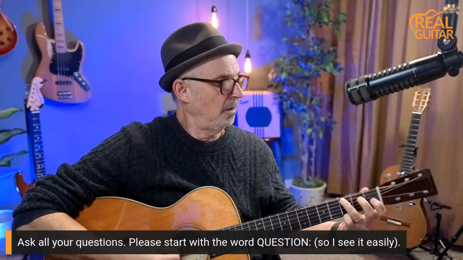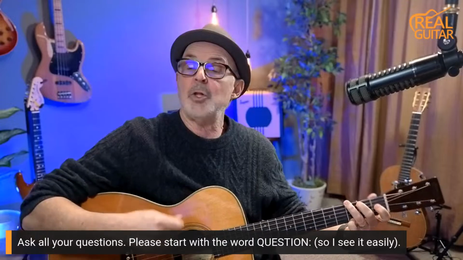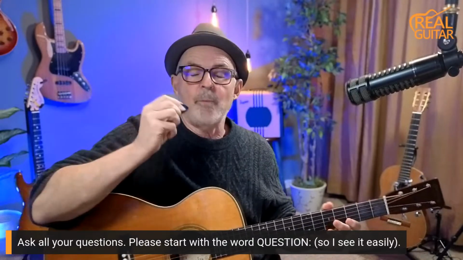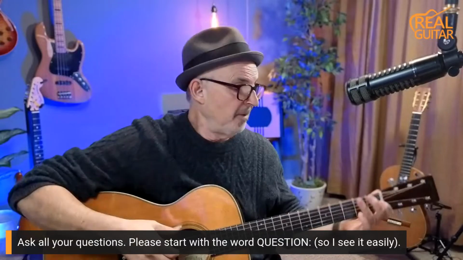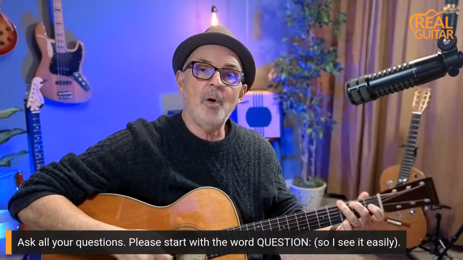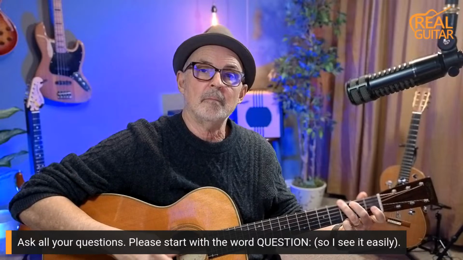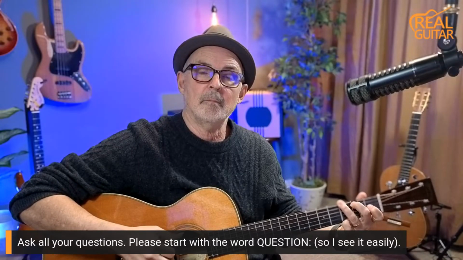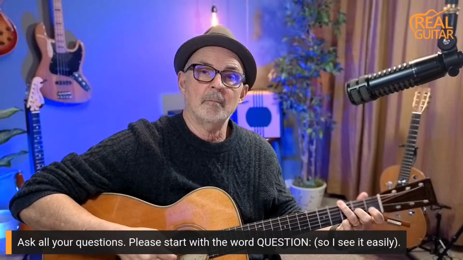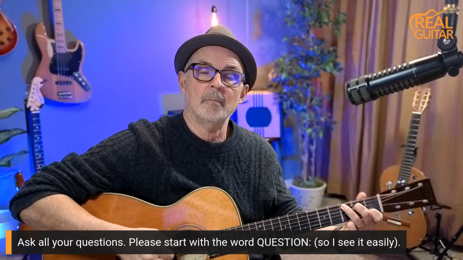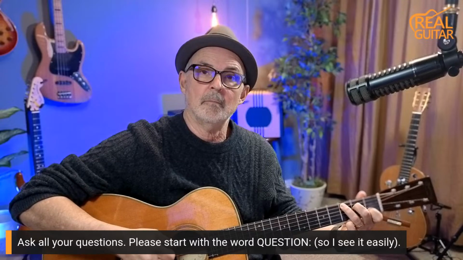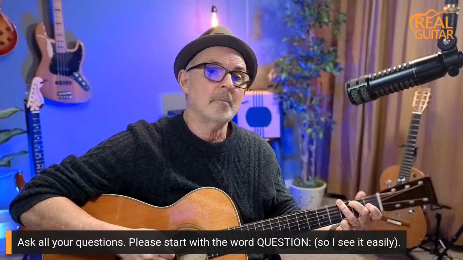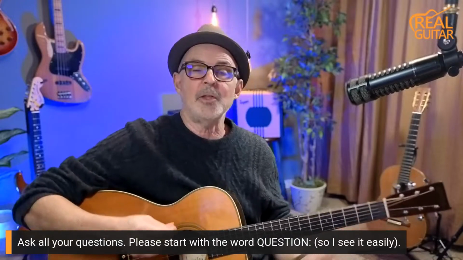Same thing for the C chord, to let the bass note sustain. In this case, I'm using a pick, not finger picking. But if I was using finger picking, I could create some motion. So I'm playing other notes out of the chord.